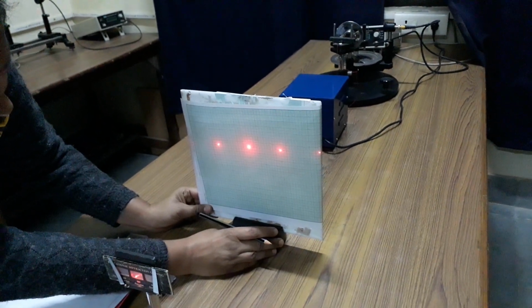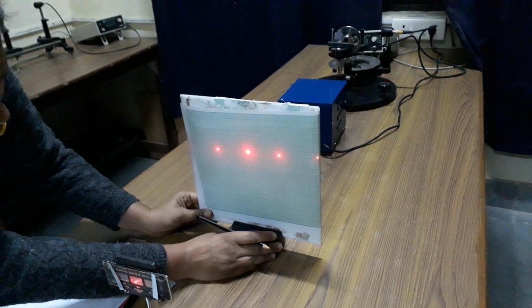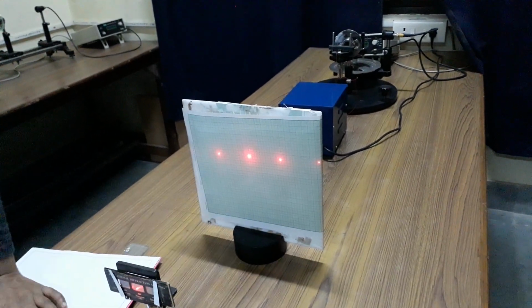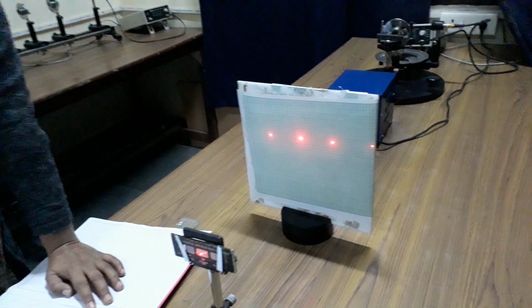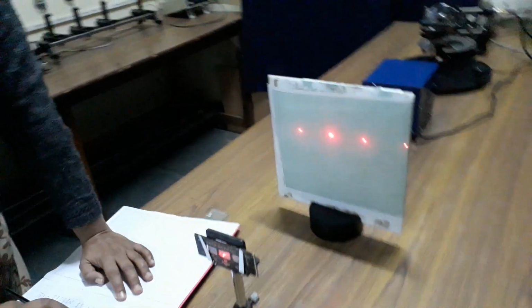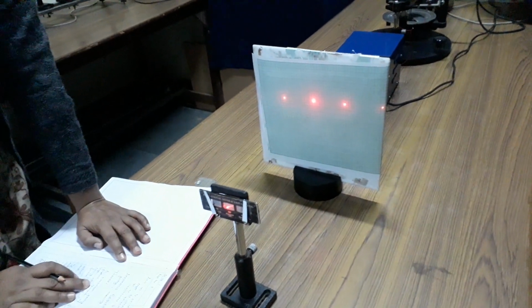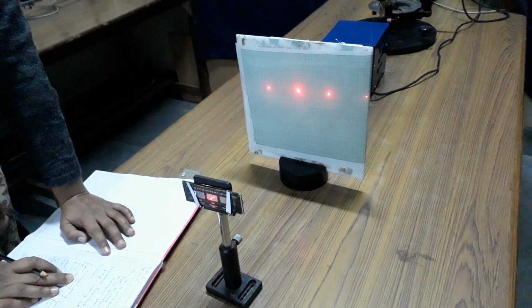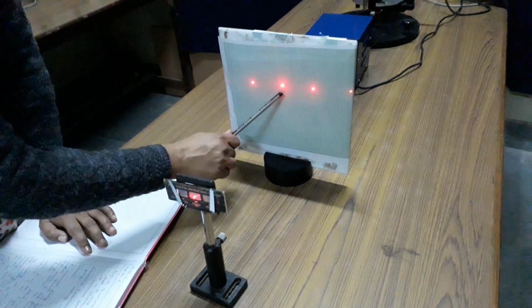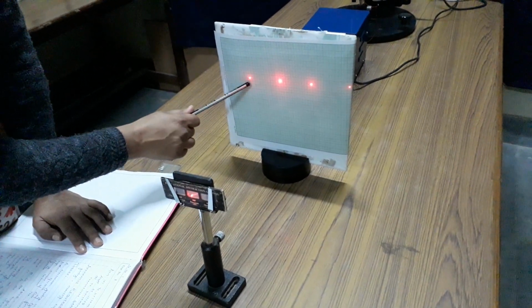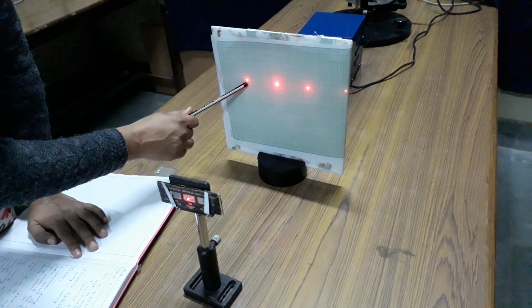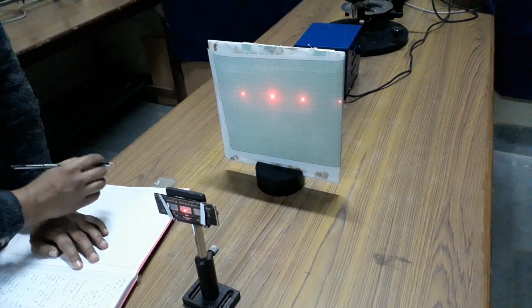Since we are not able to get the other fringes, here I will use this particular grating to determine the wavelength of the laser light. I will measure the distance between the first order maximum on both sides of the central maximum.